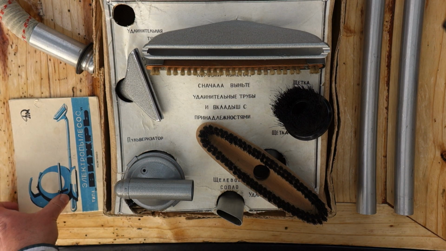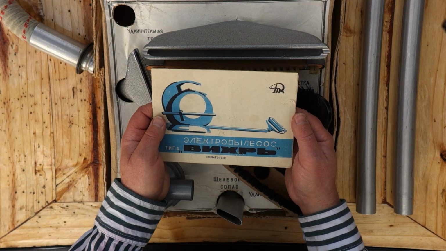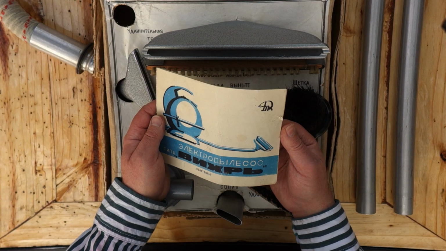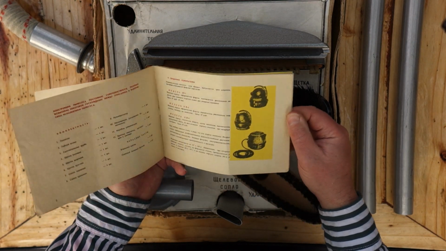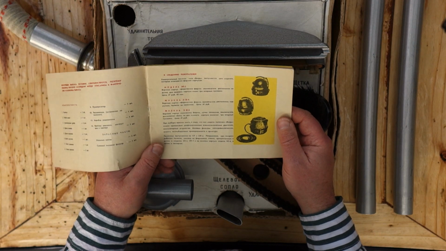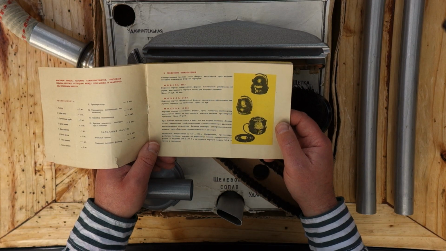It also comes with a very detailed manual. This is one for a slightly later model in the same series, and it explains the differences between the models, and it notes that they use the same motor and turbine unit in all three models for repairability.